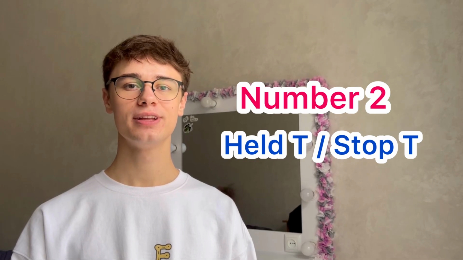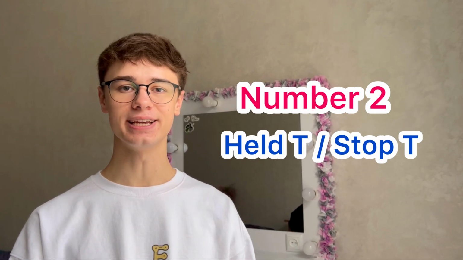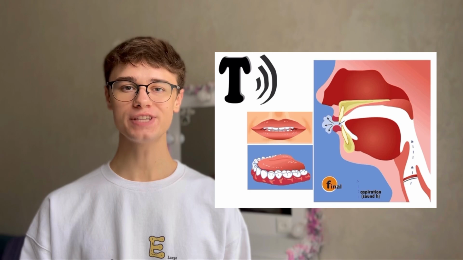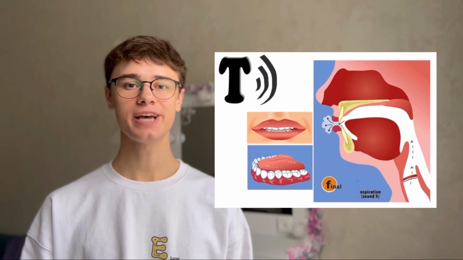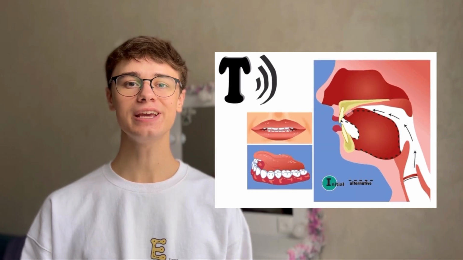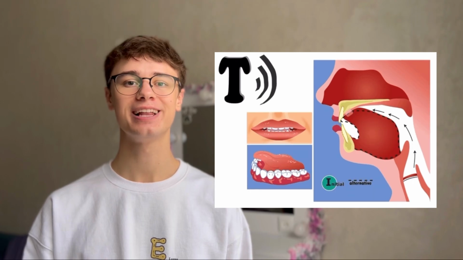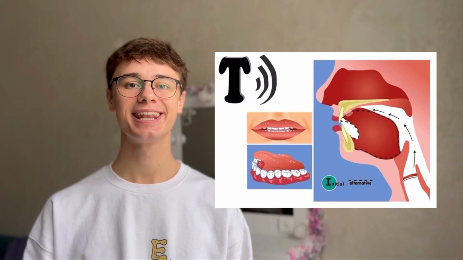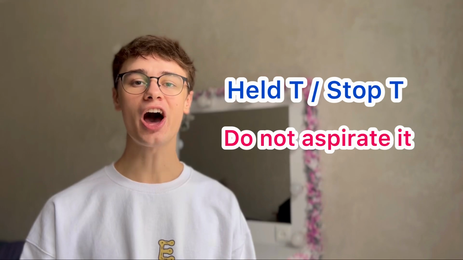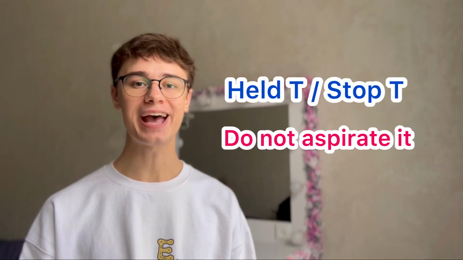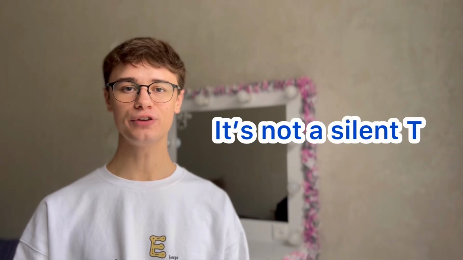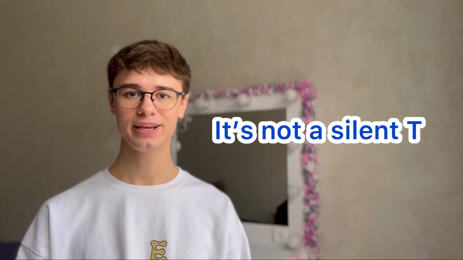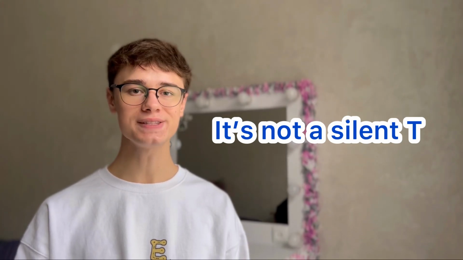Number 2. Stop T or held T. Here, the position of your tongue is exactly the same. The tongue to the roof of your mouth touching the inside of your top front teeth, like this. But instead of releasing the air, instead of aspirating it, we're going to stop. That's why it's called stop T. We're not going to aspirate it.